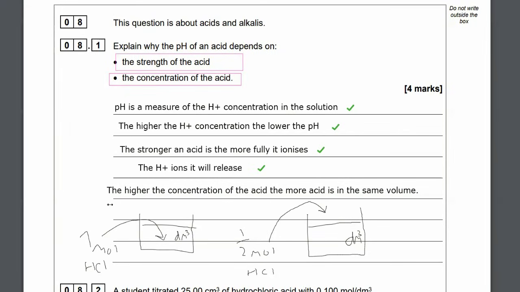We can follow that up by saying, therefore, the higher the concentration, the lower the pH, which I kind of already said up above. If you noticed, I already said that there, so I'm just repeating myself a bit. But yeah, you need 4 of those points to get your 4 marks.